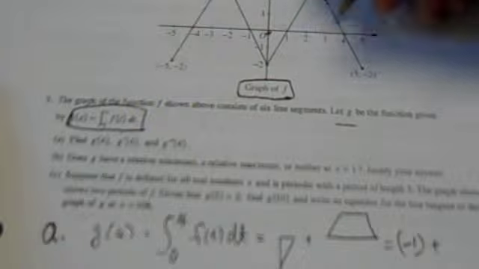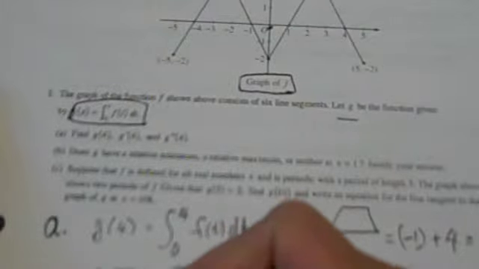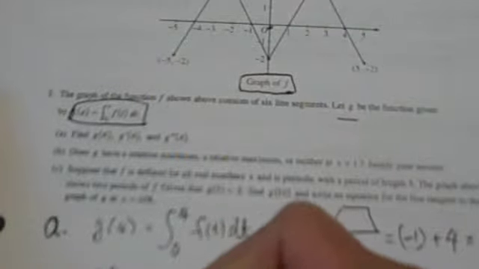Right? 1 plus 3 is 4. 4 times 2 divided by 2, so you get 4. So the answer is 3. So g of 4 is 3. Easy enough?